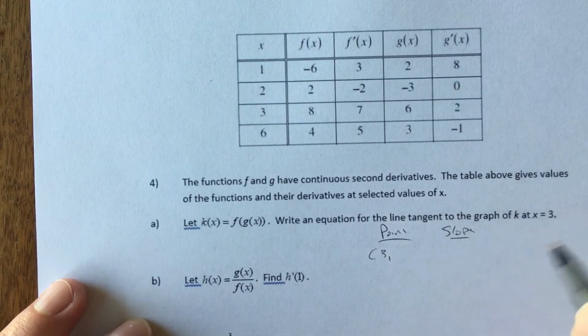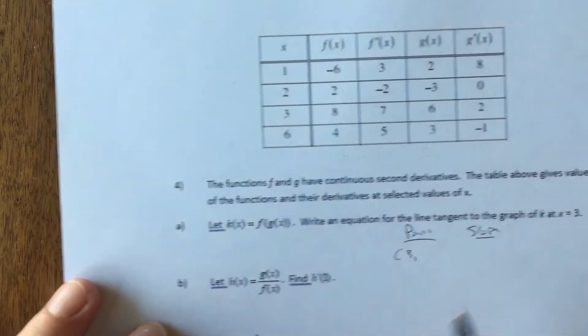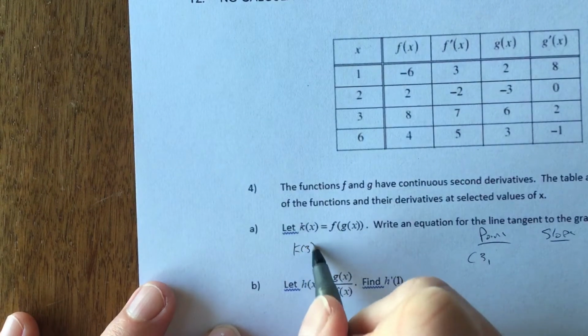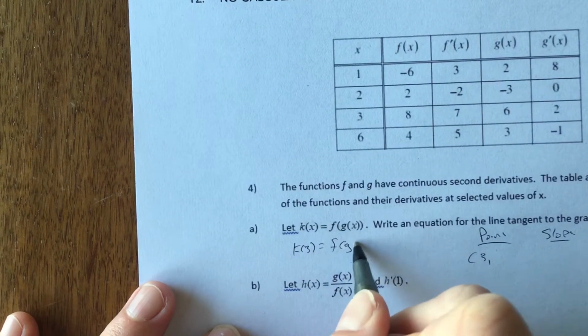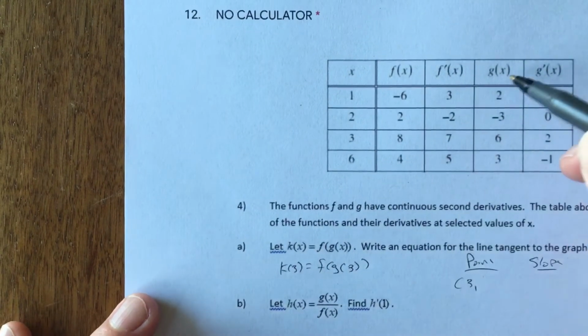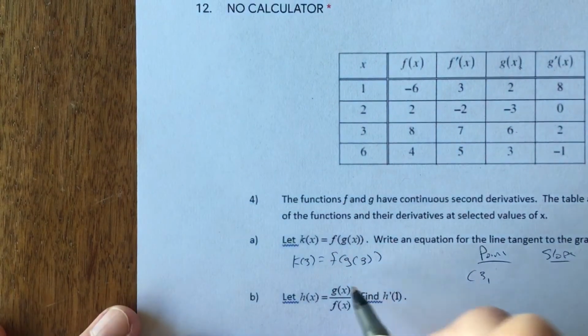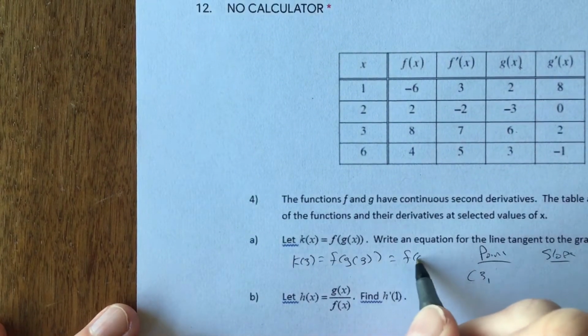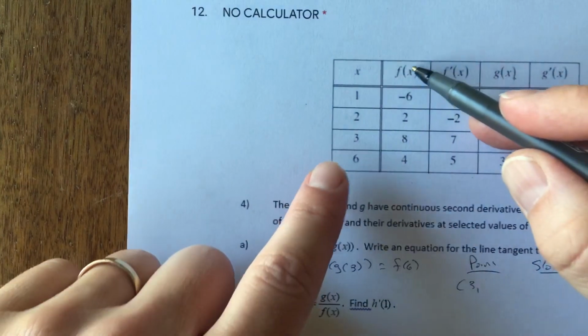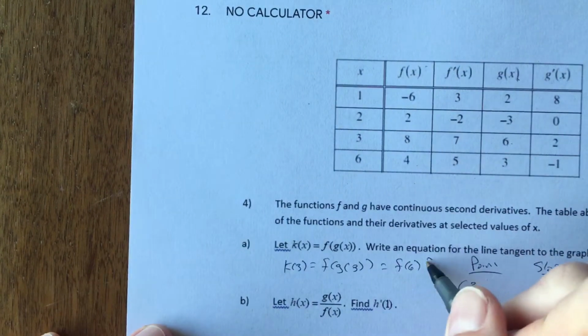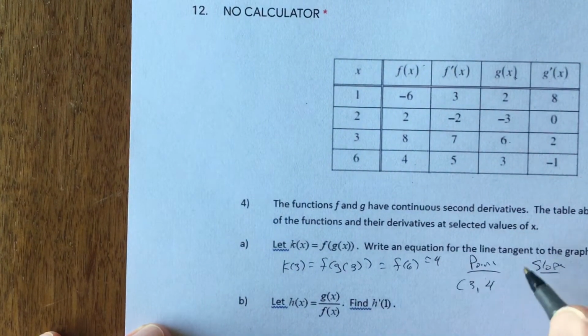So at 3, I want to figure out what k of 3 is. K of 3 would be f of g of 3. So g of 3 is 6. So this is going to be f of 6, and f of 6 is 4. So there's our y value.